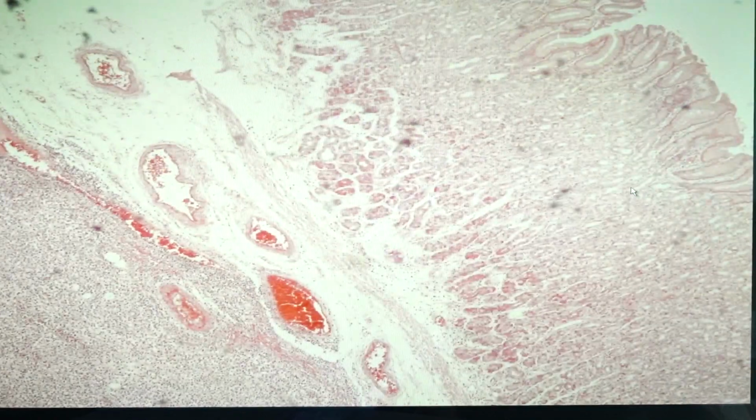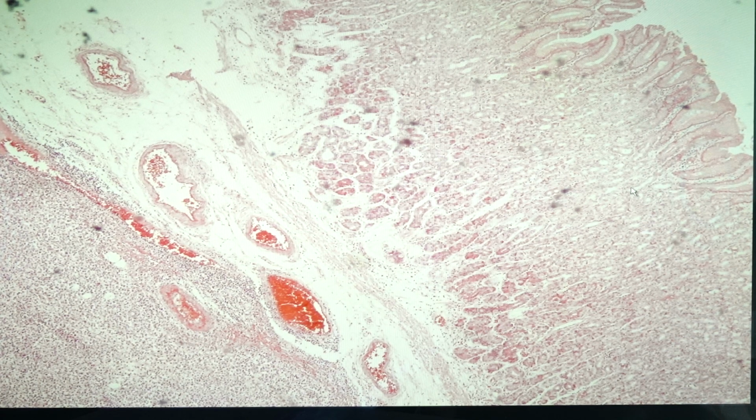Okay. So there's a need to look into whether it's nodal or extranodal. Okay. So is it extranodal or nodal? In this case, we would see the presence of epithelial lining here, which is gastric.